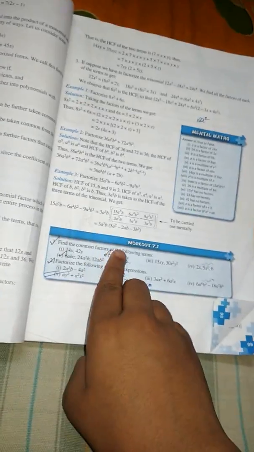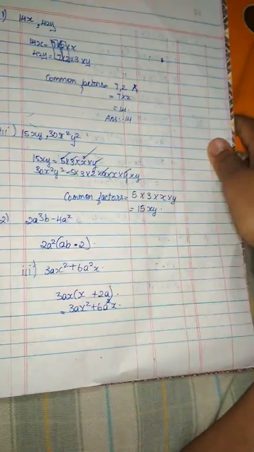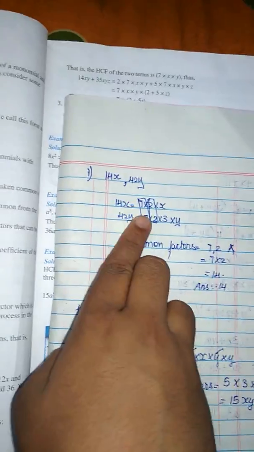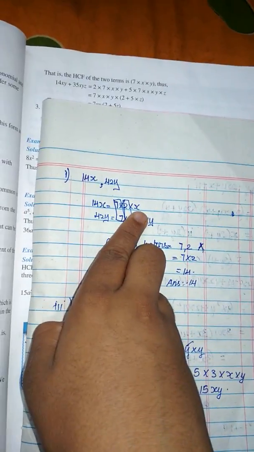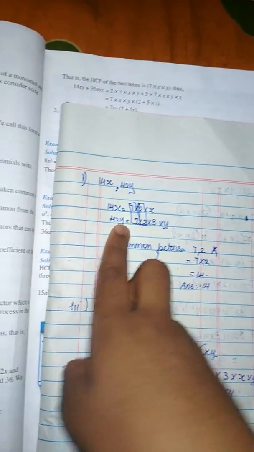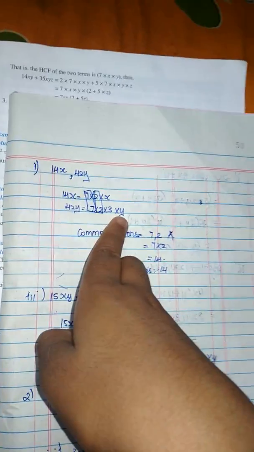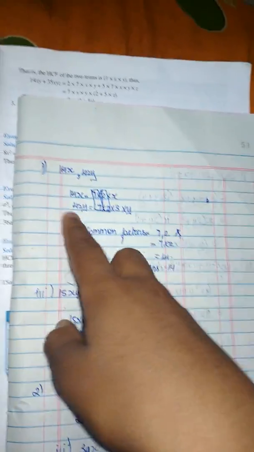In exercise 7.1, we will try to solve it. The first one is to find the common factor of the following terms. First, the sum is 14x and 42y, and you can solve it by this method. You can separate 14x as 7 into 2 into x, since 7 into 2 is 14 and 14 into x is equal to 14x. 42y you can divide as 7 into 2 into 3 into y, which is equal to 42y.